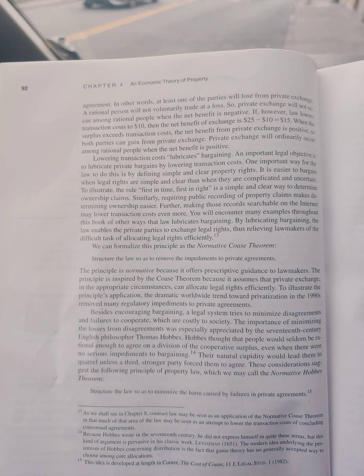Similarly, requiring public recording of property claims makes determining ownership easier. Further, making those records searchable on the internet may lower transaction costs even more. You will encounter many examples throughout this book of other ways that law lubricates bargaining.